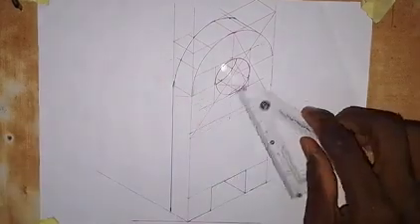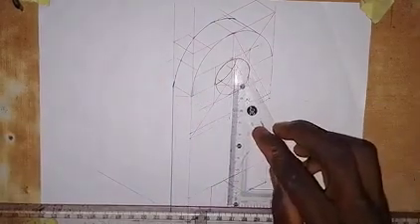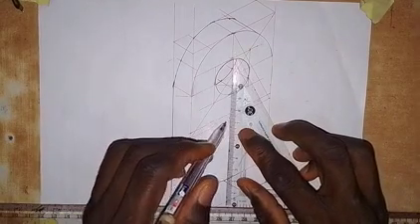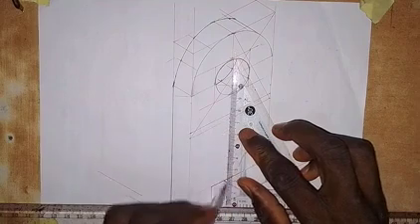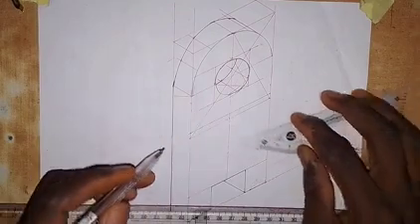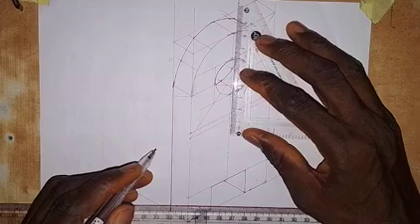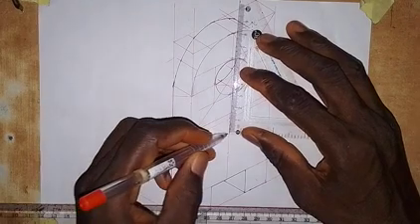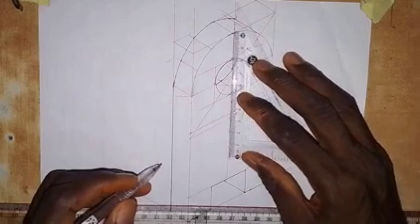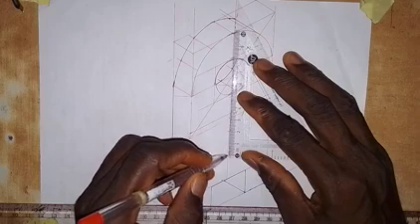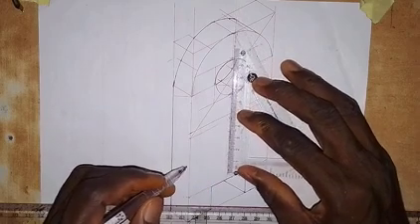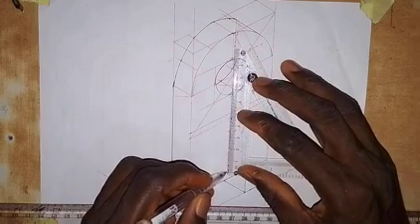Alright, so then let's get the midpoint drawn. The midpoint is the same as this vertical line, so we get the midpoint here. Then from this point I'm going to take a measurement of 15 millimeters down. So this is 15 millimeters. And then from there take 20 millimeters down. So this is 20 millimeters. Then take 15 millimeters down. So this is 15 millimeters.